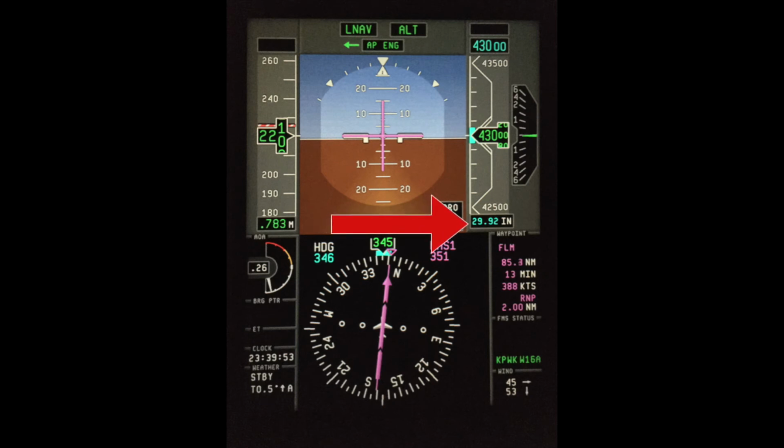Here, inches of mercury. Anything over 18,000 feet, when usable in the United States, you set standard altimeter of 29.92 inches of mercury. Once we get below 18,000 feet, then we go to a local altimeter setting.